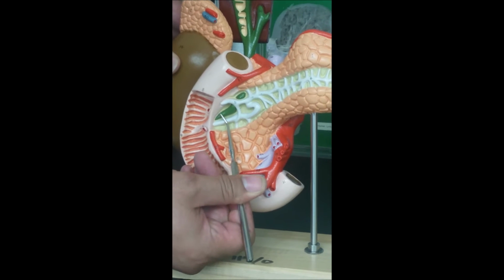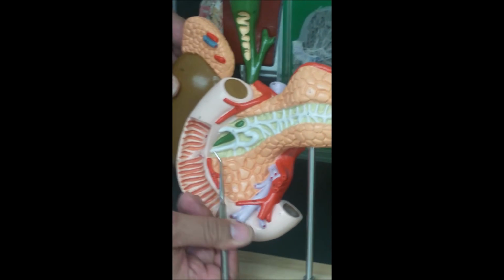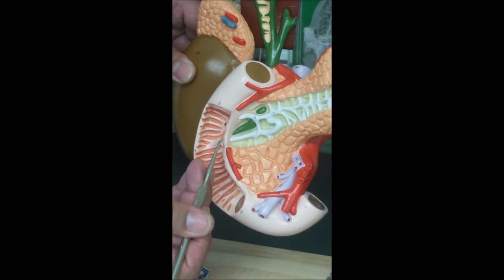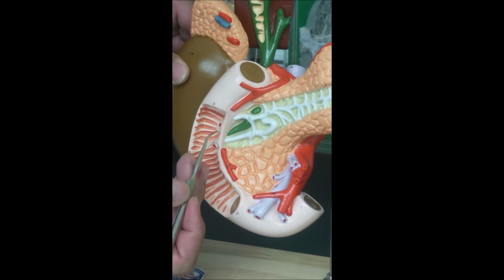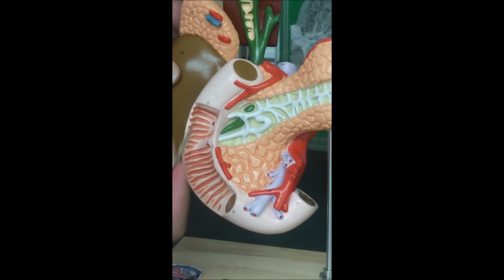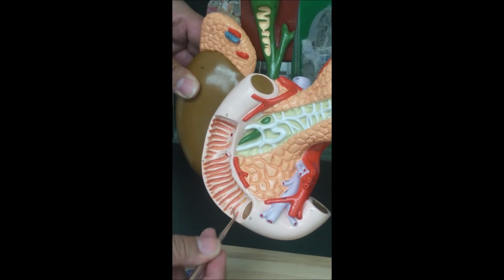There is a separate sphincter for the common bile duct, and when they join together at the ampulla, there will be another sphincter for both of them inside the ampulla that's called the hepatopancreatic sphincter, and then it will open here at this point, which is the major duodenal papilla, going to this part, which is the duodenum.